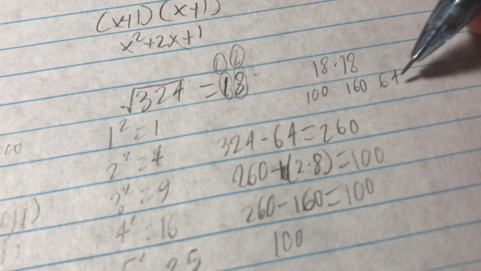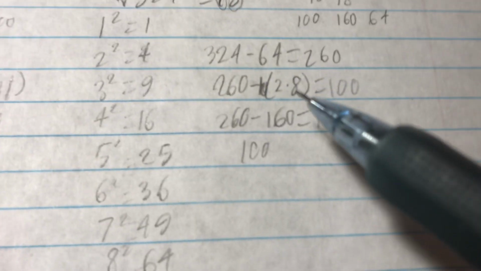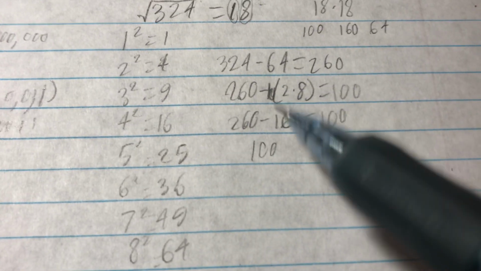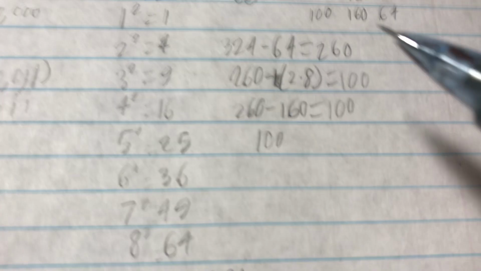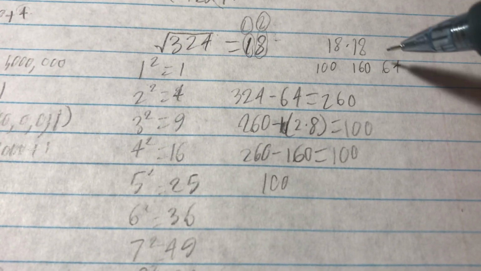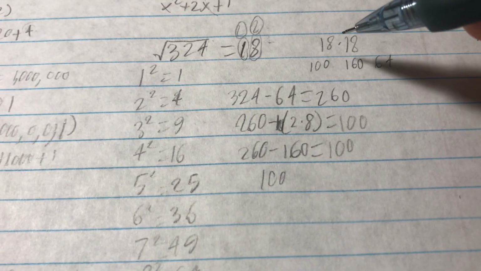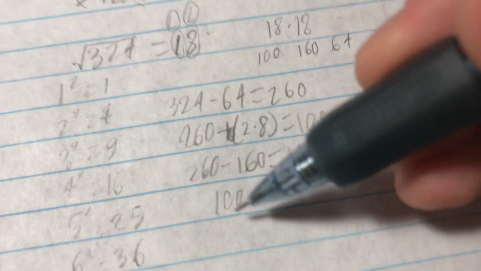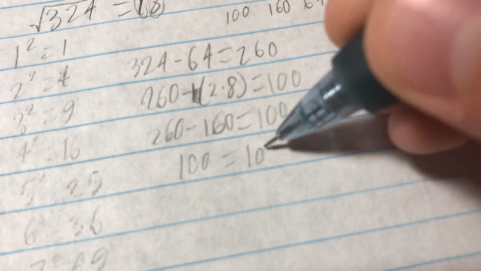So 100, 160, 64, and we already got rid of the 64. We already got rid of the 160 in a very sloppy way of explaining it. Sorry, and then all we have left is 100. So then we know there's that one times that one, which gives you the outside, and then 2 times the middle. We already got rid of those 2, so we know that's the first times the first. So what squared equals 100? And that's just 10 squared.